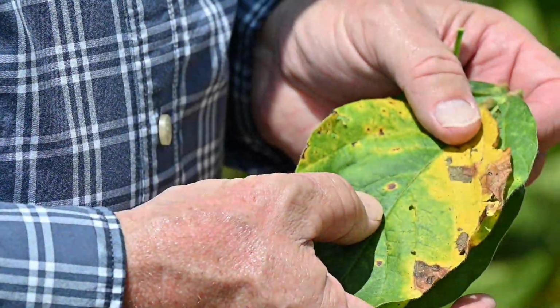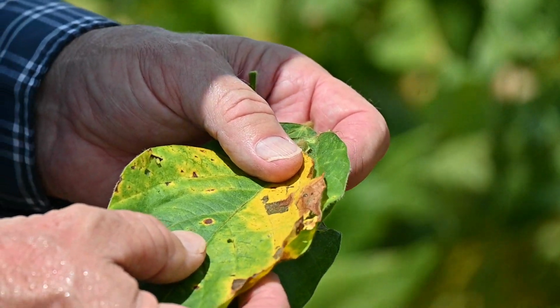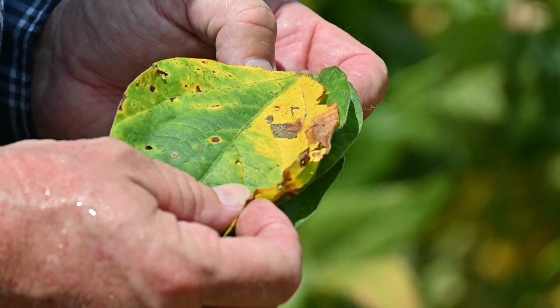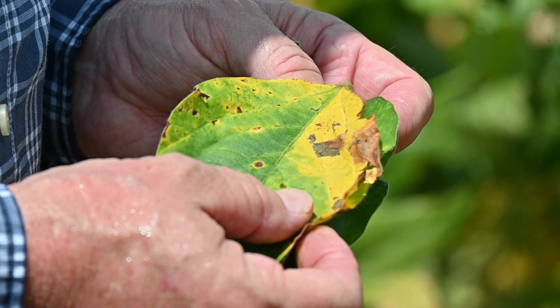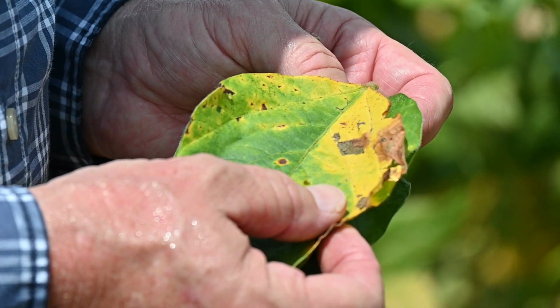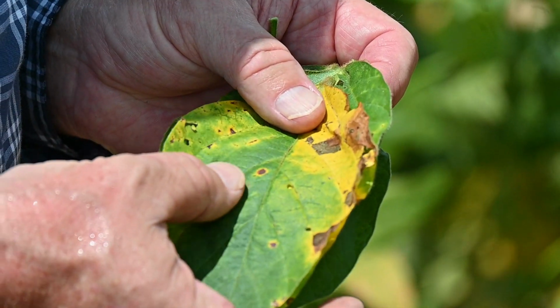The other disease I mentioned is target spot, and both of these diseases start in the lower canopy where you get good leaf wetness periods, more so than on the top of the plant. But in some cases, in some varieties, this disease can defoliate the plant. It's similar to brown spot.